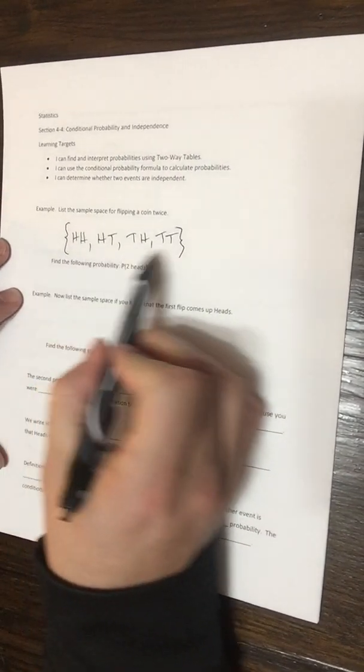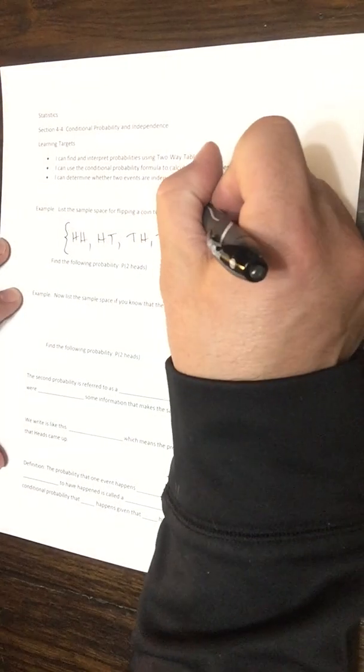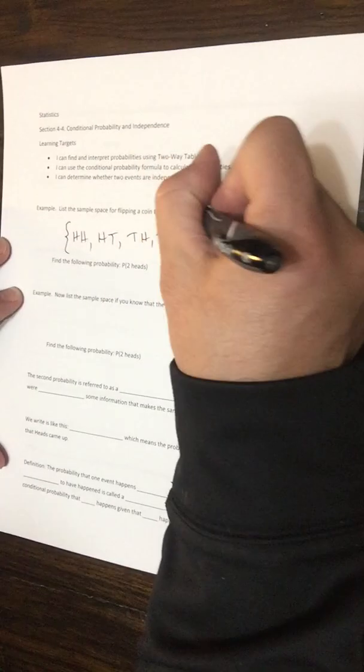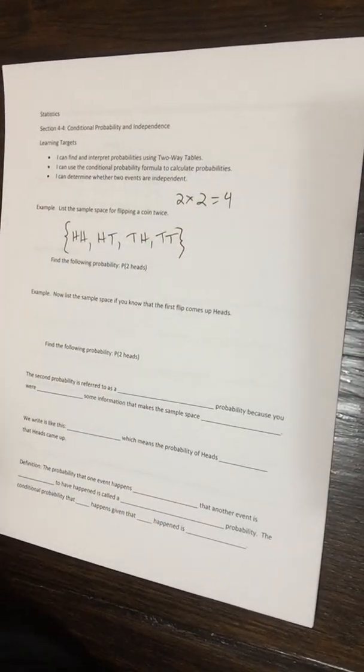By the way, I know there's four things because the first time I flip a coin, there's two options, heads or tails. The second time I flip the coin, there's two options, heads or tails. The multiplication counting principle, which I think you learn in like middle school, says that you multiply those and you come up with four total possibilities, and I just listed all four of them.